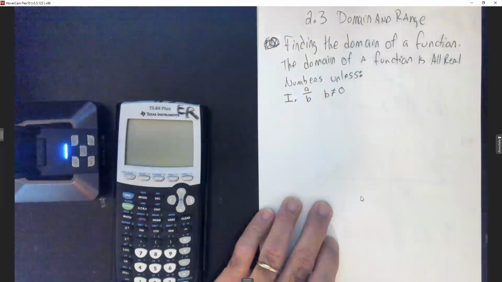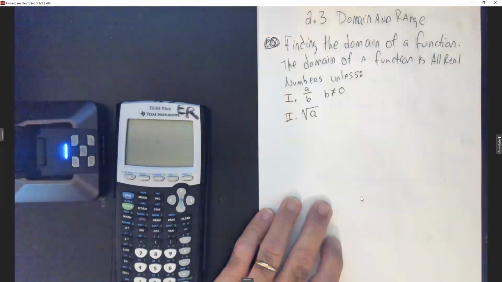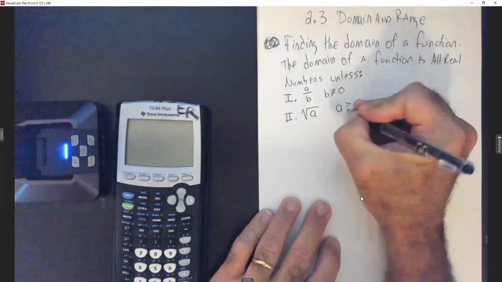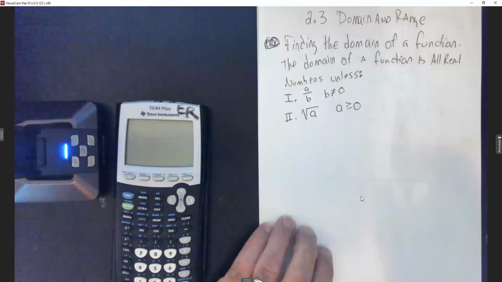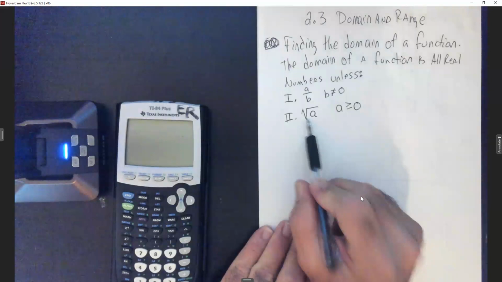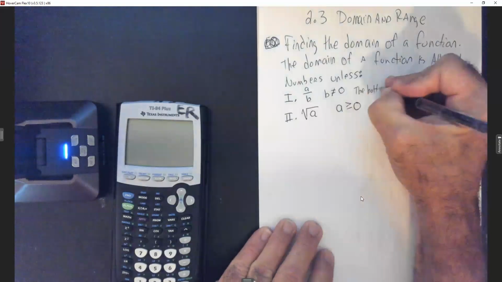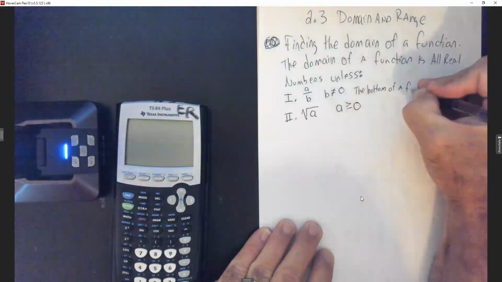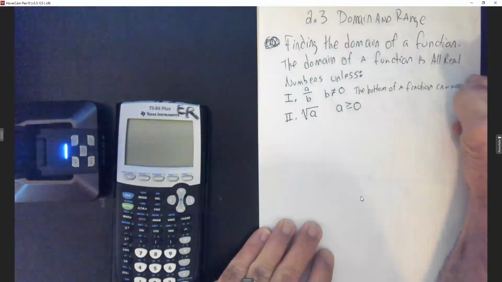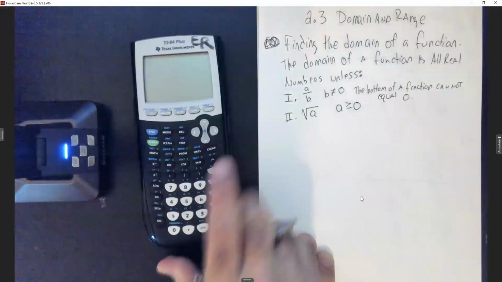The second case would be a radical. The value under the radical has to be greater than or equal to 0. Now, we're not going to hit you with the radicals until we get to chapter 5, but in this section, you're worried about fractions. So remember, the bottom of a fraction cannot equal 0.